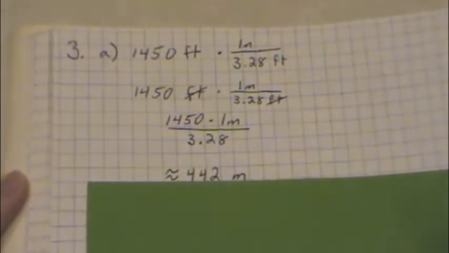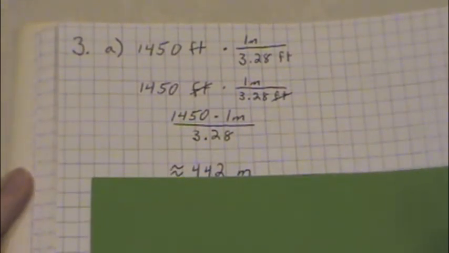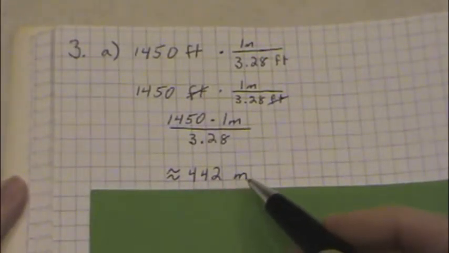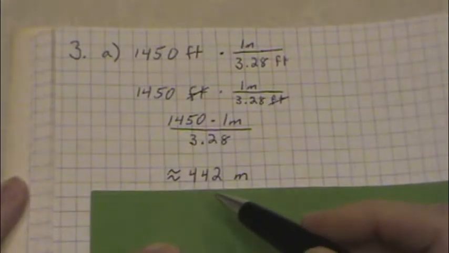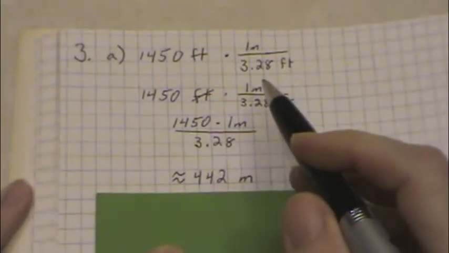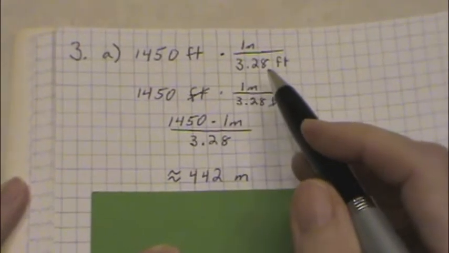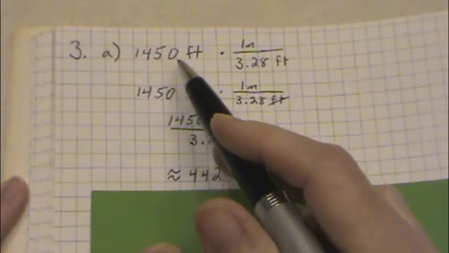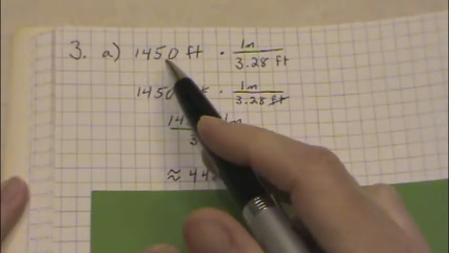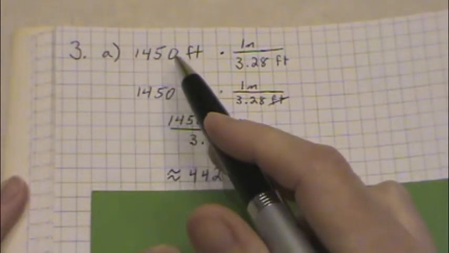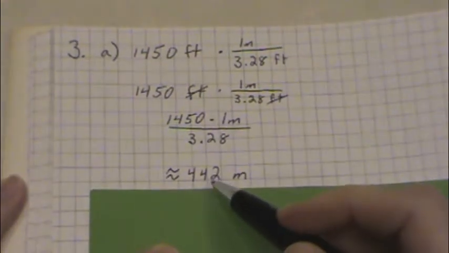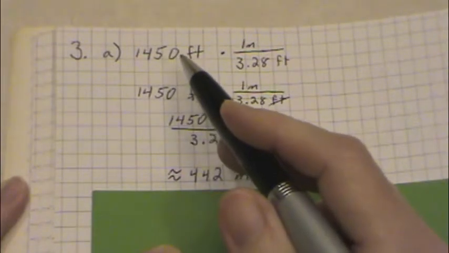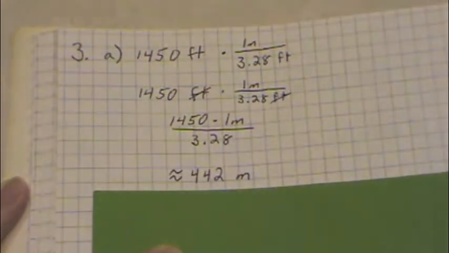Divide 1,450 by 3.28, and you end up with about 442 meters. Now, do a quick use your brain check. There are about a little over 3 feet in 1 meter. So when we convert this to meters, it should be a little over a third of what it is right now. Is 440 approximately a third of that? Yeah, it's pretty close. It's definitely not way too big or way too small. So checked. Done.